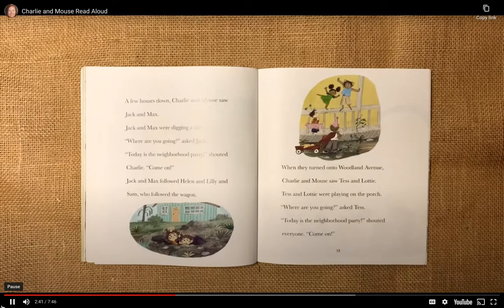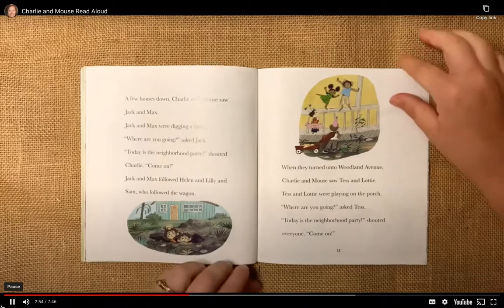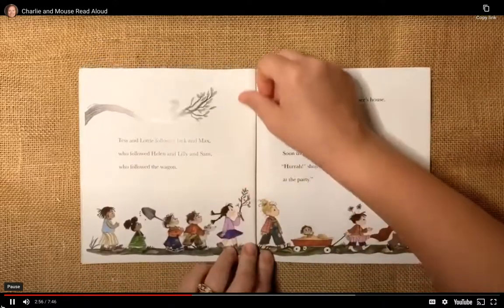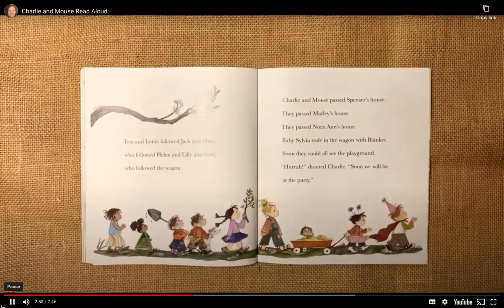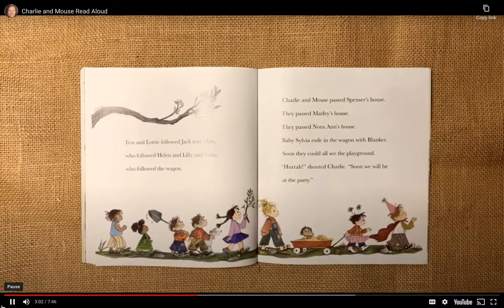When they turned onto Woodland Avenue, Charlie and Mouse saw Tess and Lottie. Tess and Lottie were playing on the porch. "Where are you going?" asked Tess. "Today is the neighborhood party," shouted everyone. "Come on." Tess and Lottie followed Jack and Max, who followed Helen and Lily and Sam, who followed the wagon.